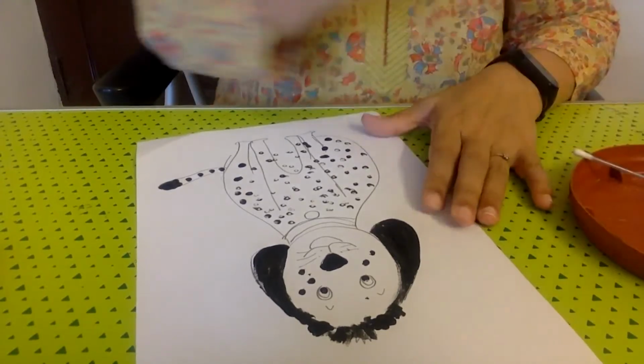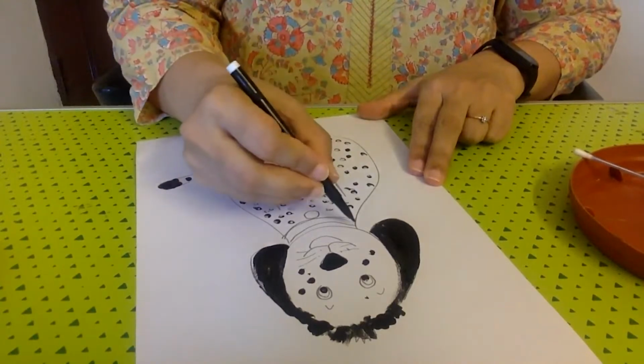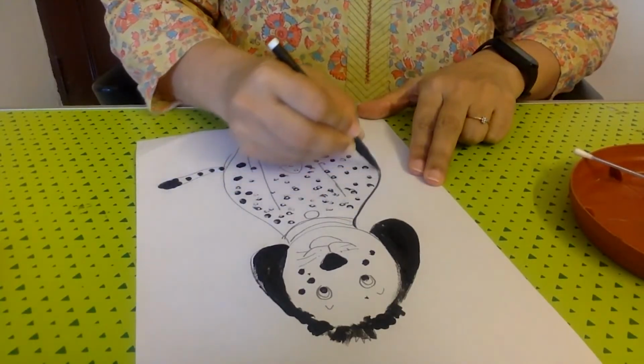And that is all that is needed for making a spotty dog. You can use the black sketch pen to make the outline of the doggy.